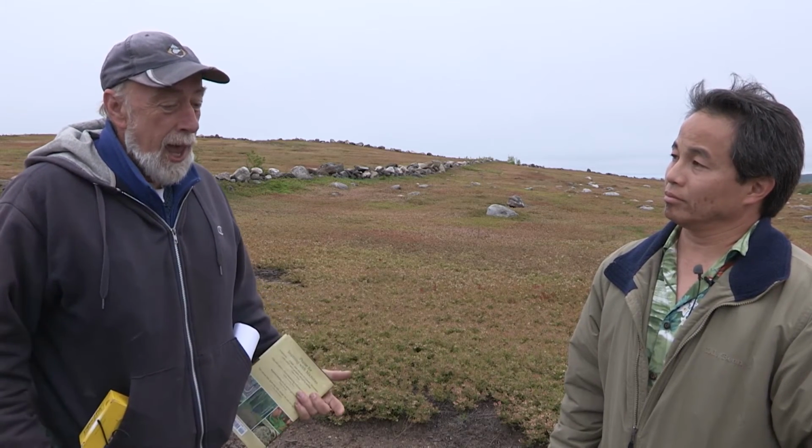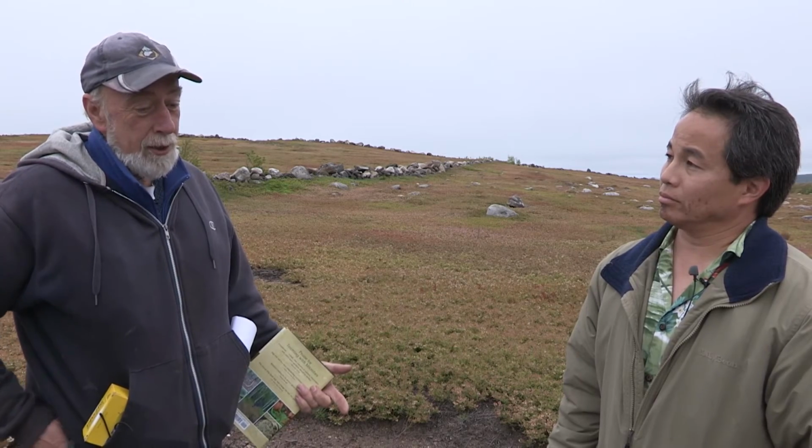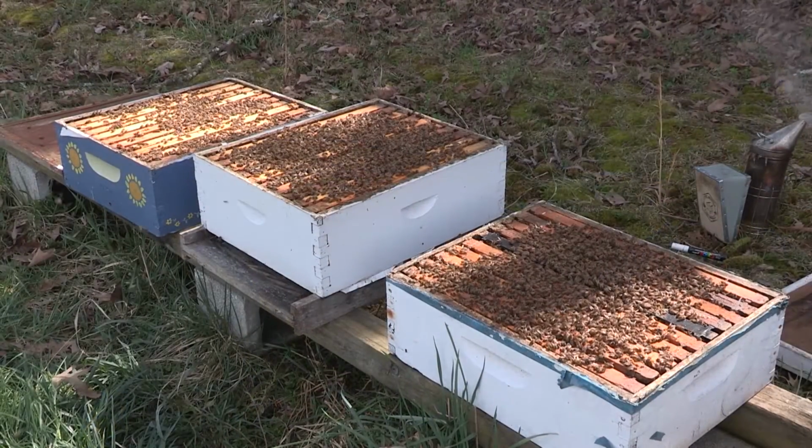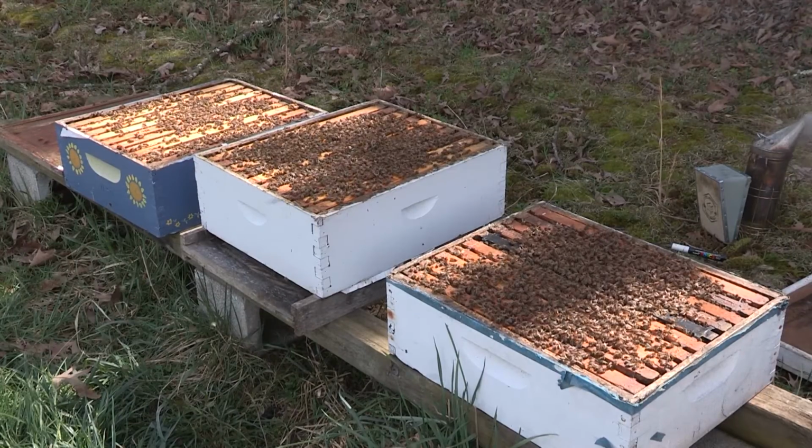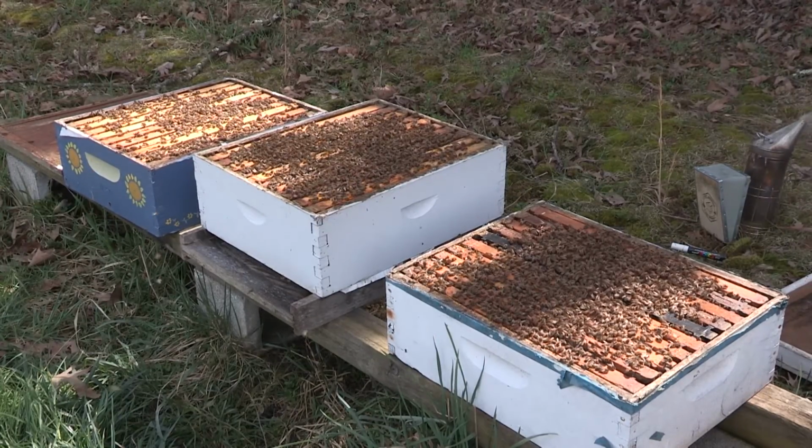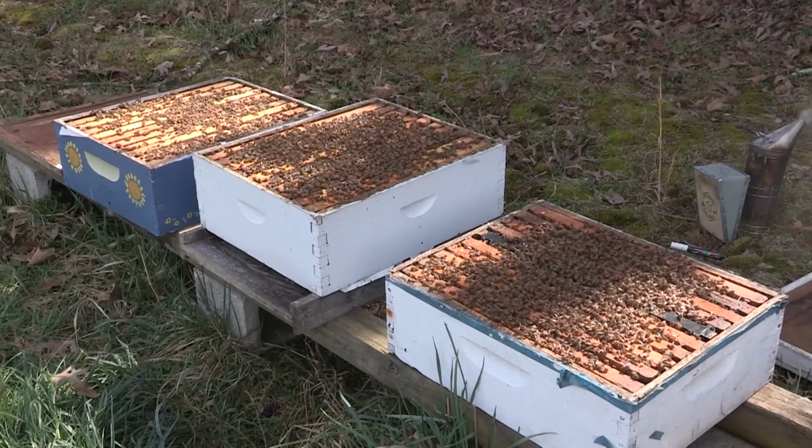So that would be 600 workers in a quad, but with a good active honeybee hive, you're going to have 20 to 40,000 workers out in the field. So the numbers just don't match up.